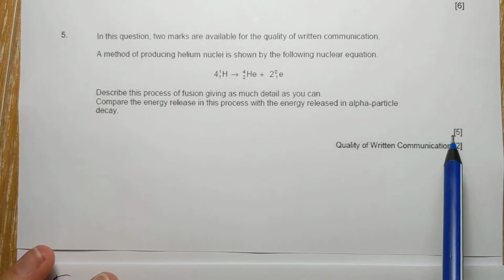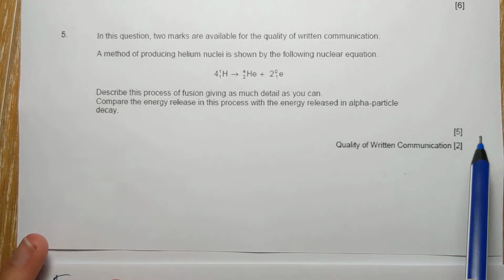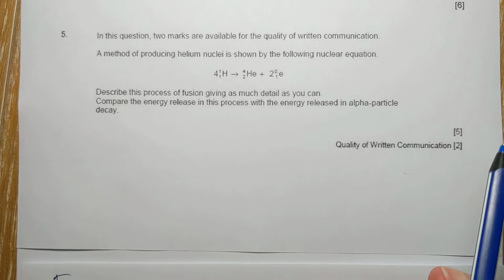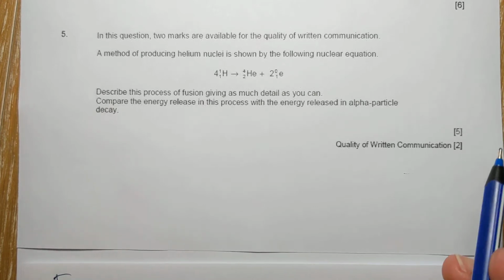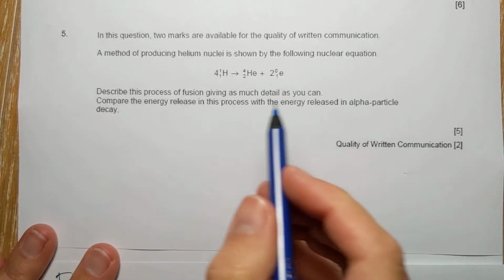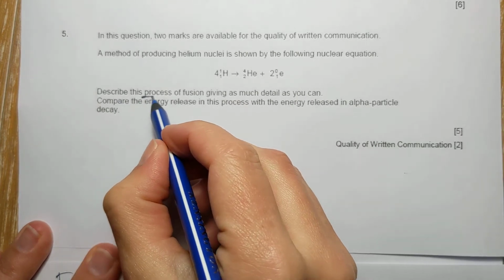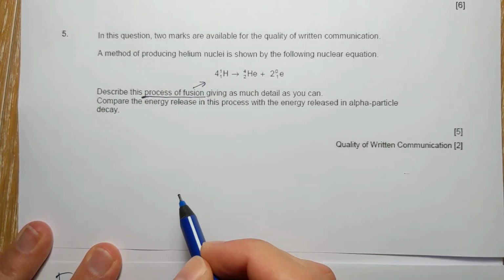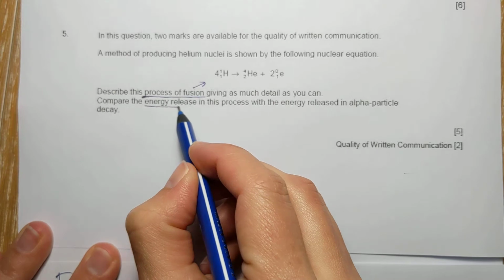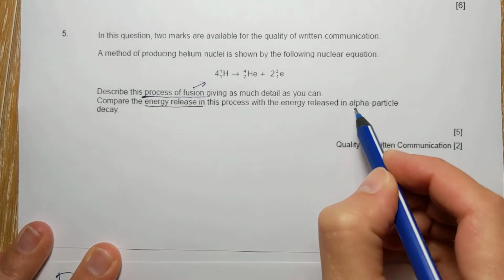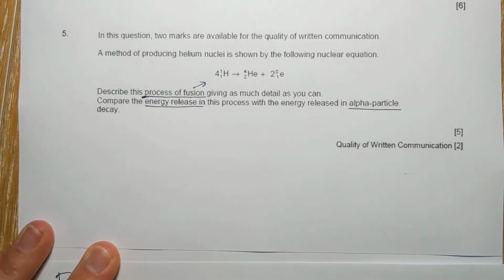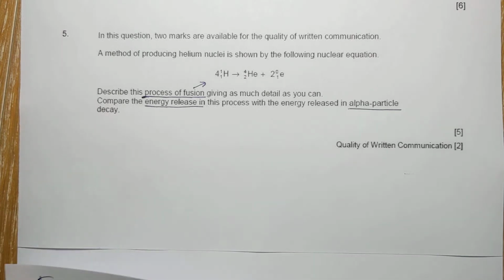This is, note, an old specification question, and that's why the marking was a bit different. We're going to try and mark it approximately according to how it would be on your specification now. Okay, so what we've got is describe this fusion process and compare the energy release with the energy released in alpha decay. So let's start with the fusion reaction.